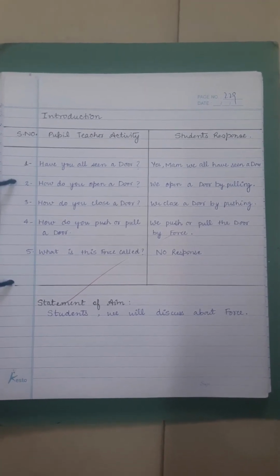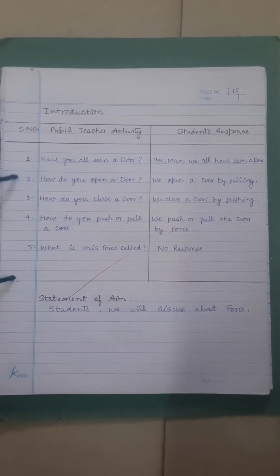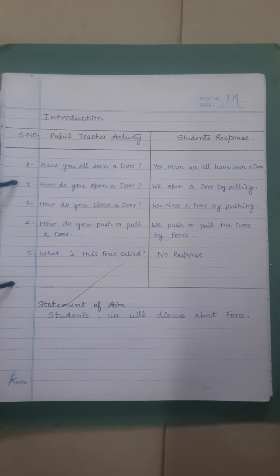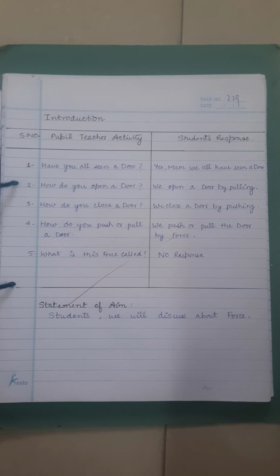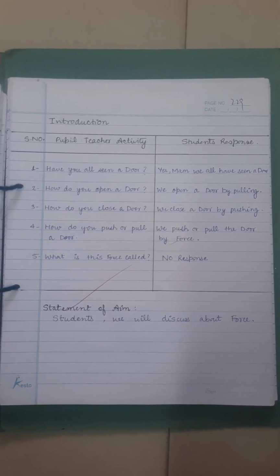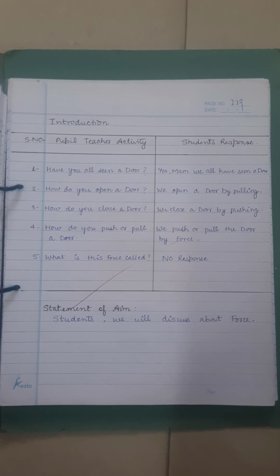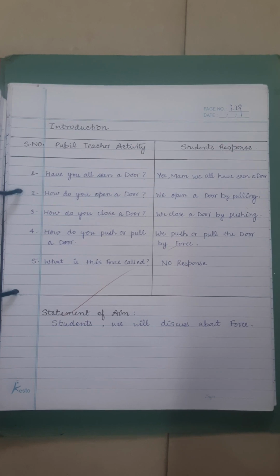First, have you all seen the door? Student response: yes ma'am, we have all seen a door. Second question, how do you open a door? We open a door by pulling. Third question, how do you close a door? We close a door by pushing. Fourth question, how do you push or pull a door? We push or pull the door by force. Fifth question, what is this force called? No response.